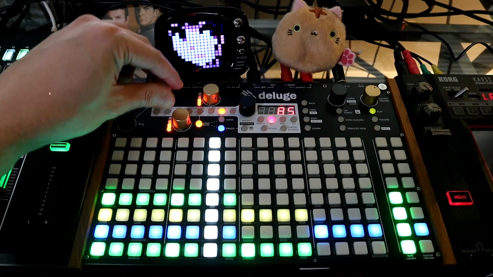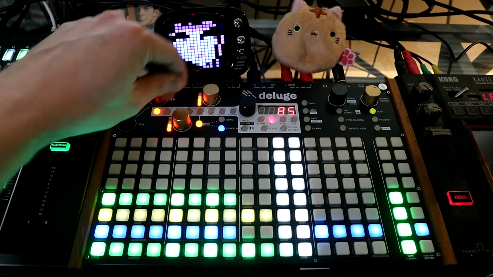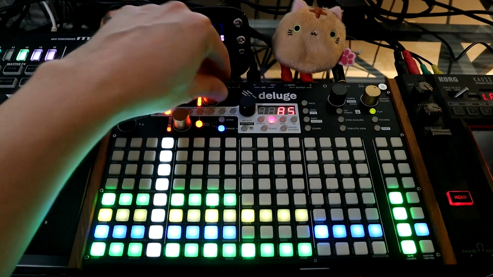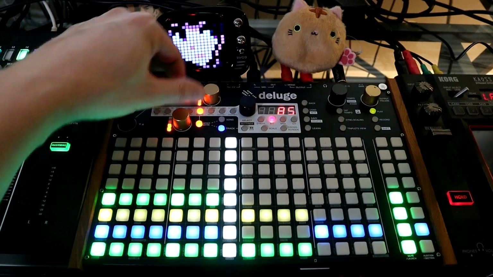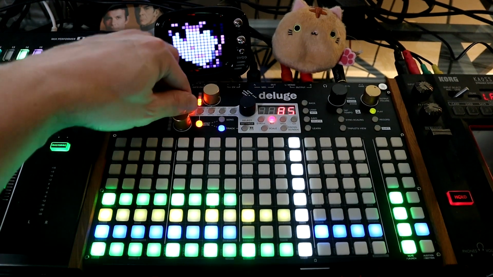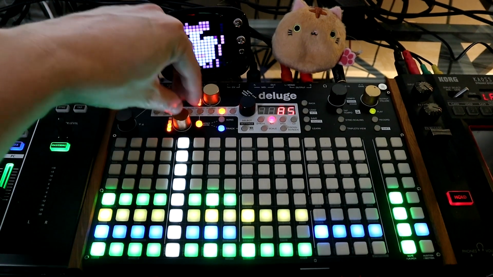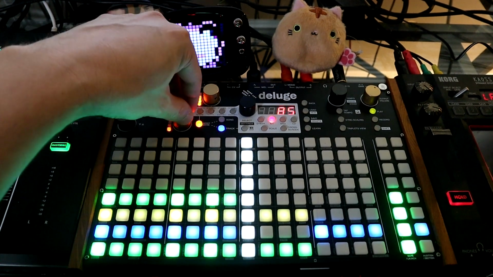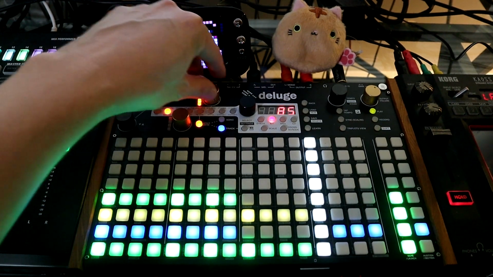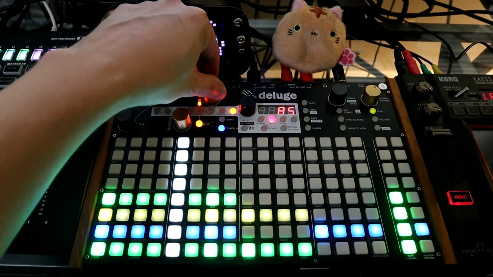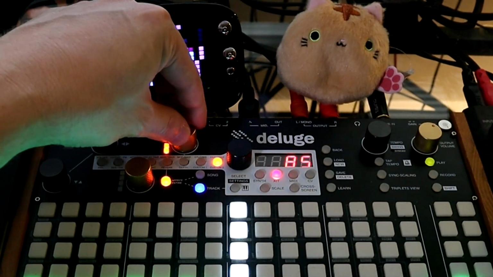Let's change the pitch of this. So we like how it sounds. Add some more reverb, delay. Maybe turn down the quality of it.